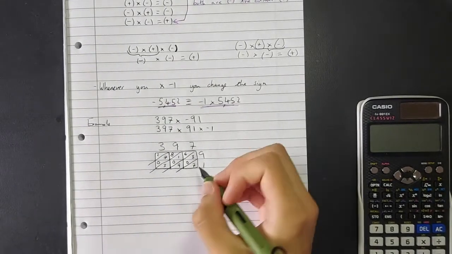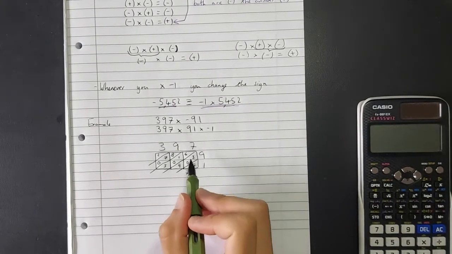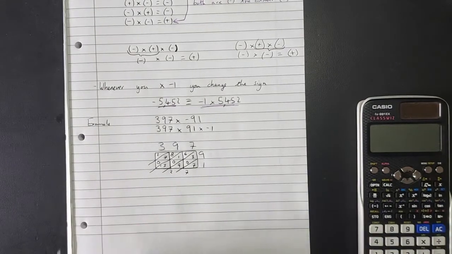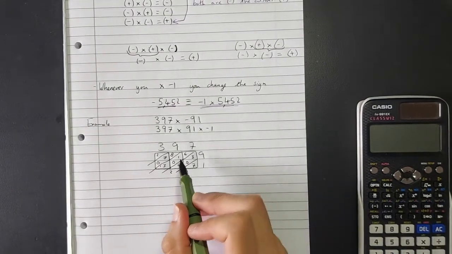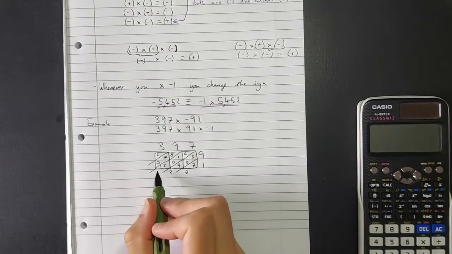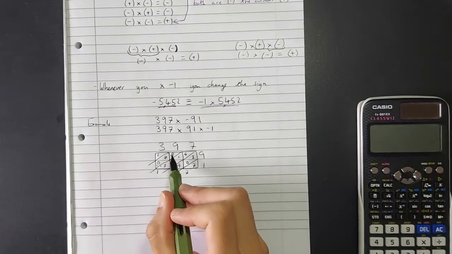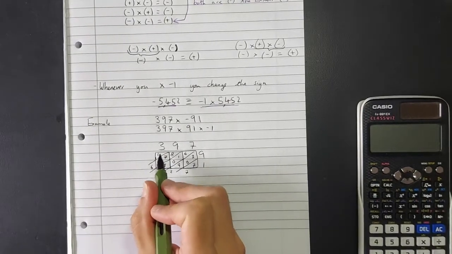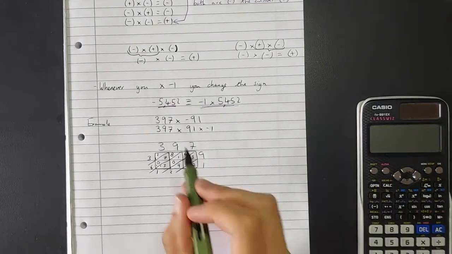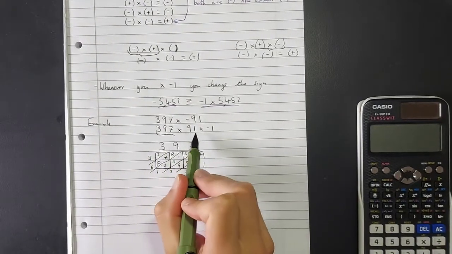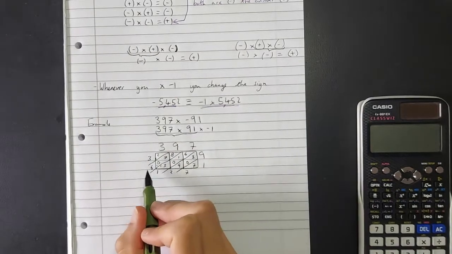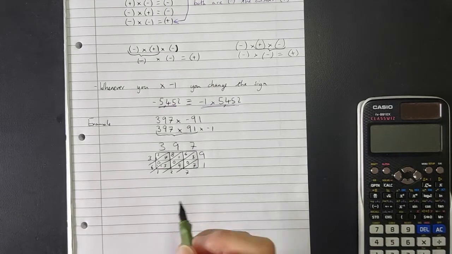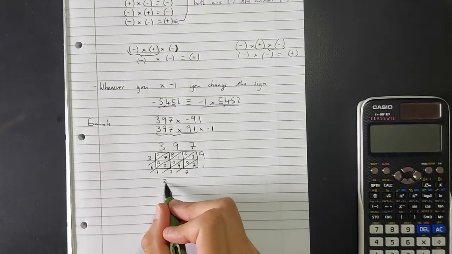Now we add up our diagonals. Here we just have 7. Here we have 3 add 0 add 9, that's 12, so I'm going to write my 2 and carry 1 over. Then we have 1 add 6 is 7, add 3 is 10, add 1 is 11. Now we have 8 add 7 add 1, that's 16, so I put my 6 here, carry the 1, 1 add 2 is 3. So we know that this comes to 36,127.